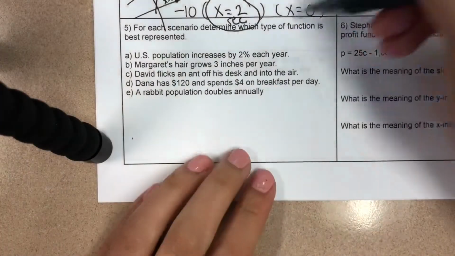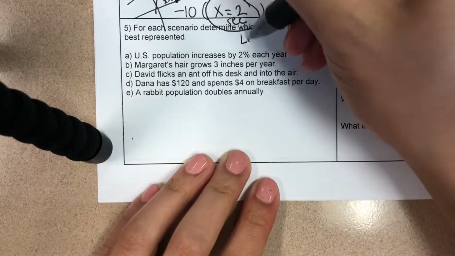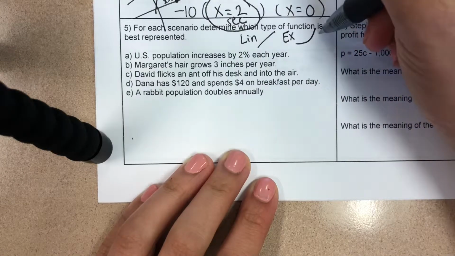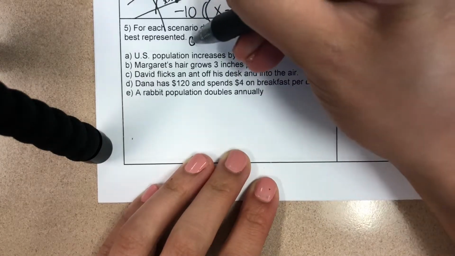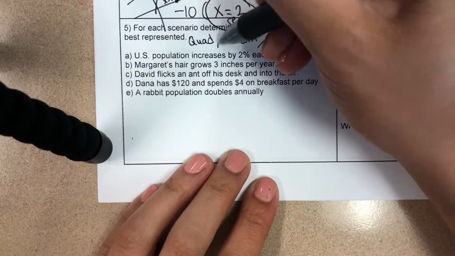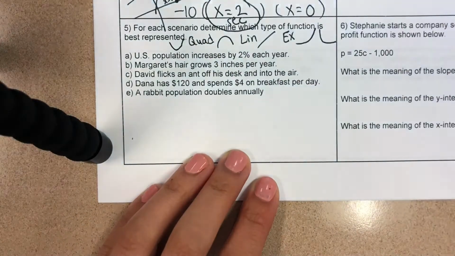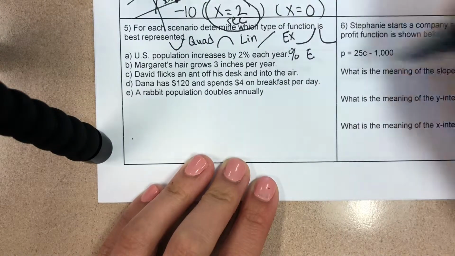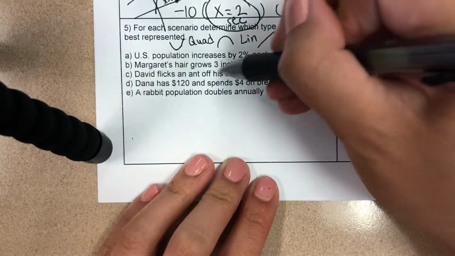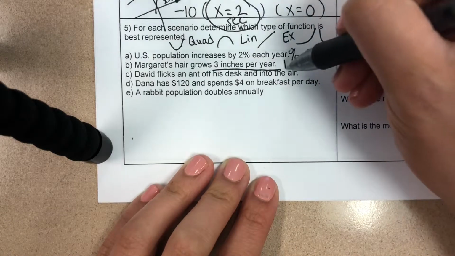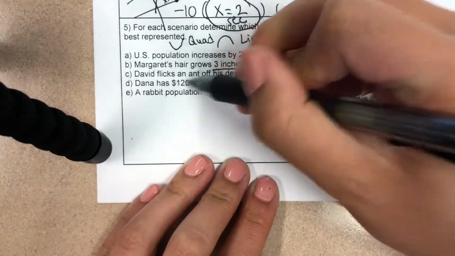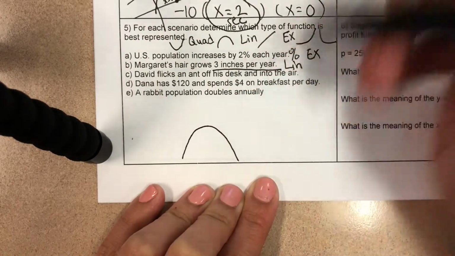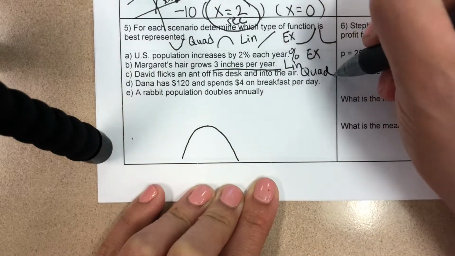All right, our three options again for what type of function. We have linear, which is going to be a straight line. We have exponential, which is going to go up like this or down like this. And we also have a quadratic, which will be a parabola up or a parabola down. So 2% each year, because there's a percentage, this is going to be exponential. 3 inches per year, that is a constant rate of change. This one is going to be linear. Flicks an ant off its staff and into the air. So anything that goes into the air comes back down like this. This is going to be quadratic.